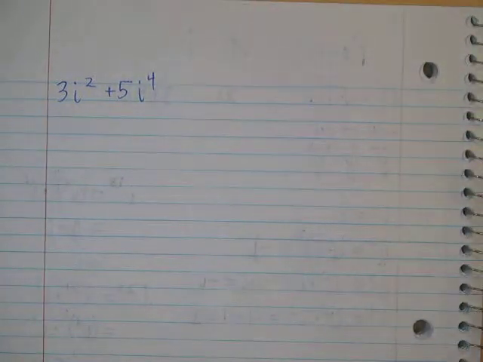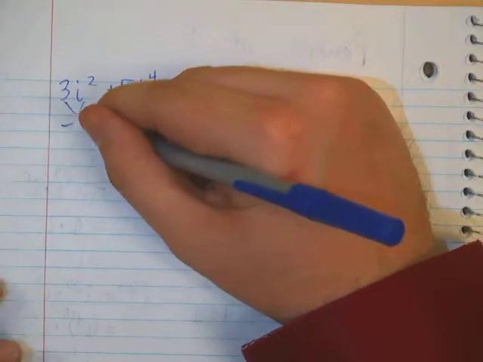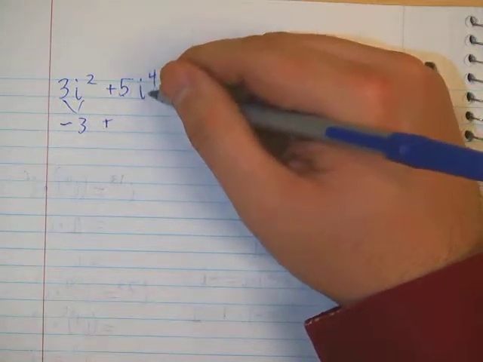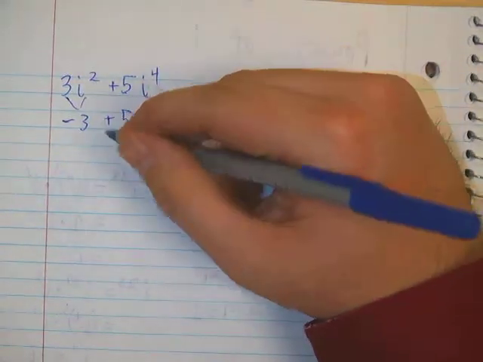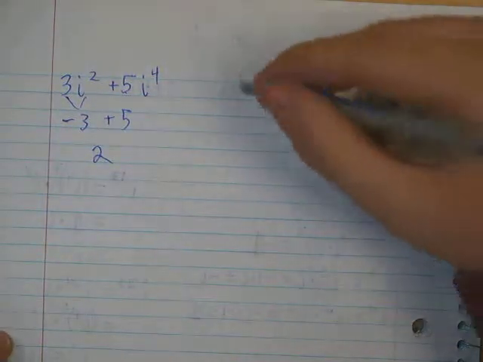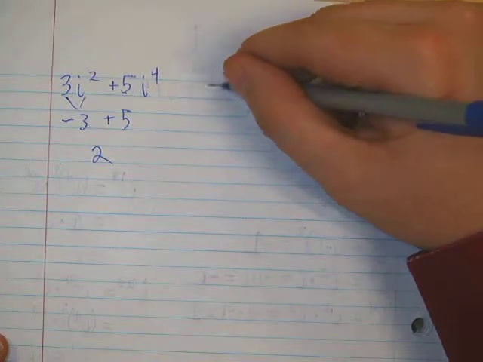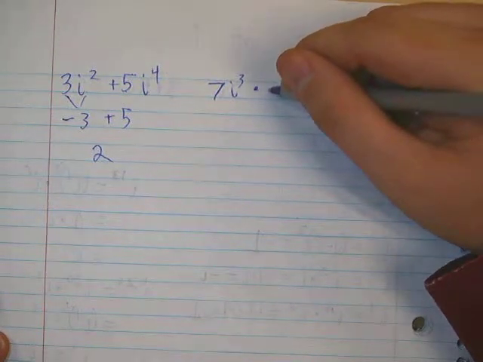So let's look at, say, 3i squared plus 5i to the fourth. Now, this looks a little weird, and we can't combine any like terms because this i is squared and this i is to the fourth. But with our powers of i, this simplifies to negative 3 plus this i to the fourth becomes just 1. So this is just plus 5. So this odd-looking thing is actually just 2.